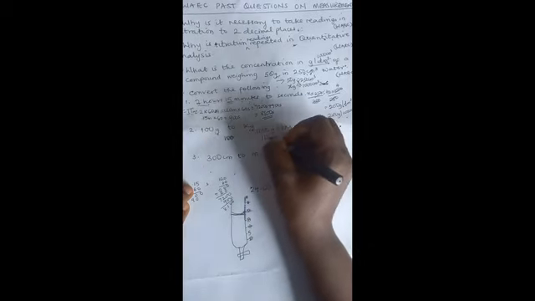1000 gram is equal to 1 kilogram. So 100 gram will be what? If 1000 gram is equal to 1 kilogram, based on our units of conversion, 100 gram will be what? So that's 1000 times x equals 100 multiplied by 1. Dividing both sides by 1000, making x subject of formula, we have x as 1/10, which is 0.1 kg.